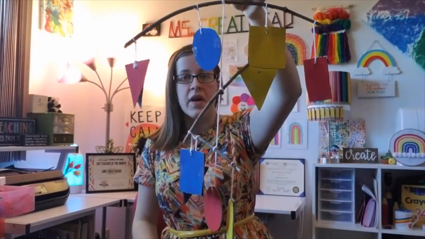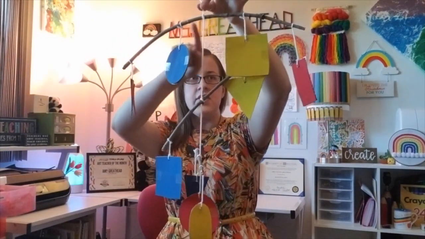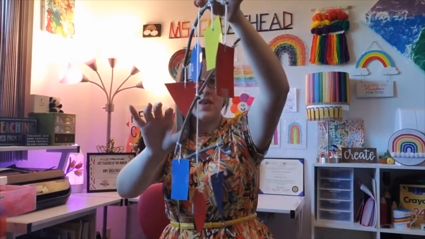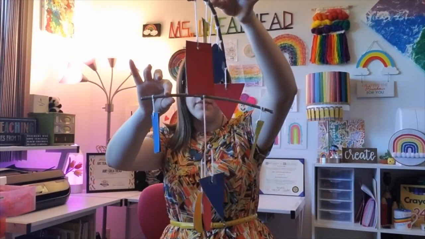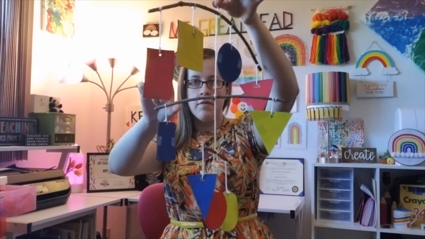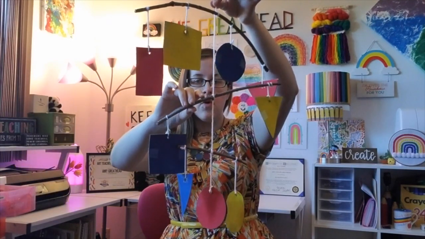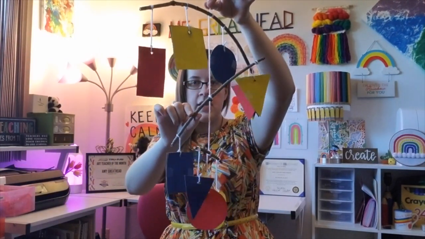Alright artists, here's my shape mobile. I just picked it up. My top part looks great, the bottom looks great, but my middle, when you see the stick, how it's not staying straight to the side, that can happen sometimes. Now, here's two ways to fix it. First way, I could untie this knot here and move it a little bit more over to this side because this side is bending down.